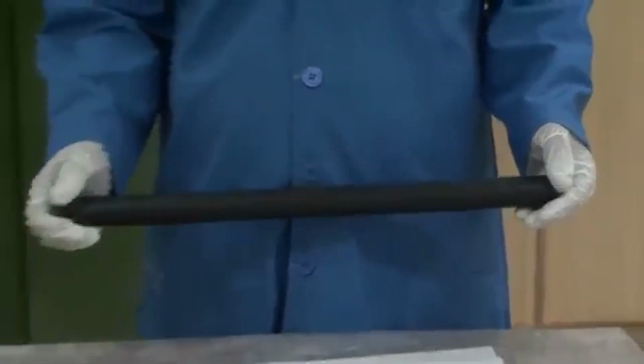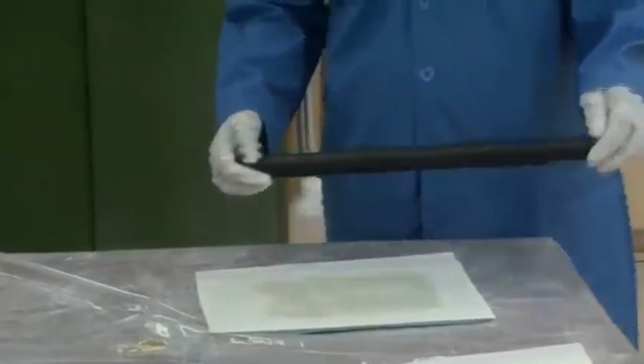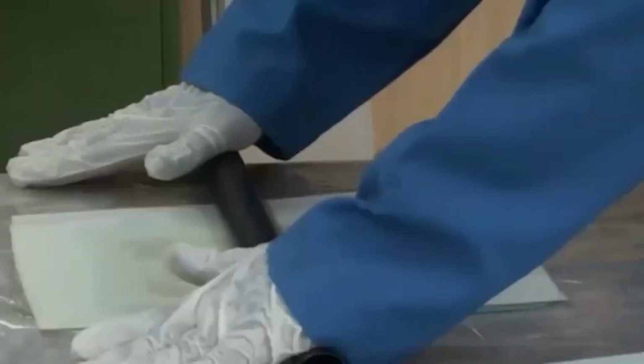Now, what we have here is a mild steel rod of 1.5 inch size. Now, this will be used to finally clear the extra resin and to have uniform shape, uniform thickness in the composite.